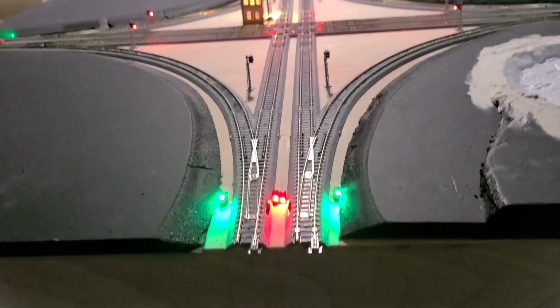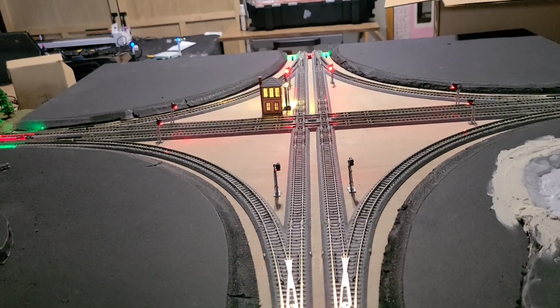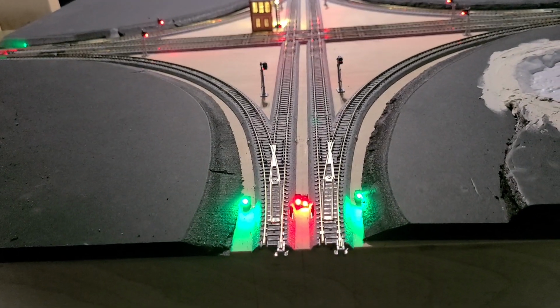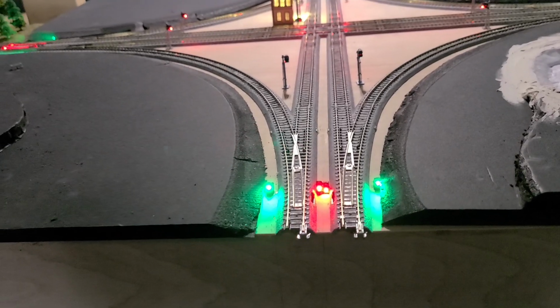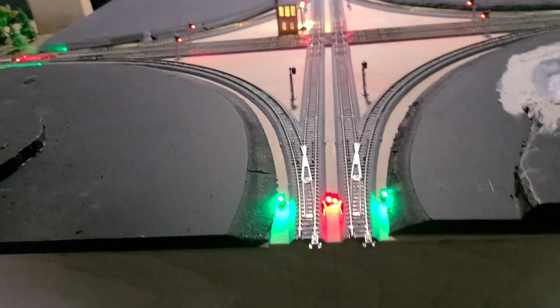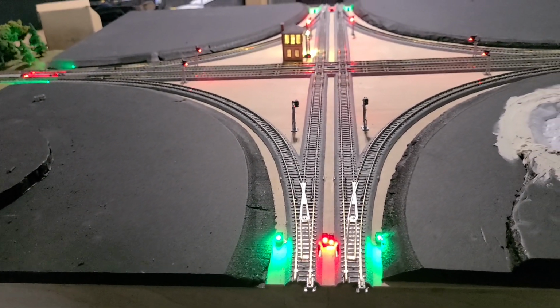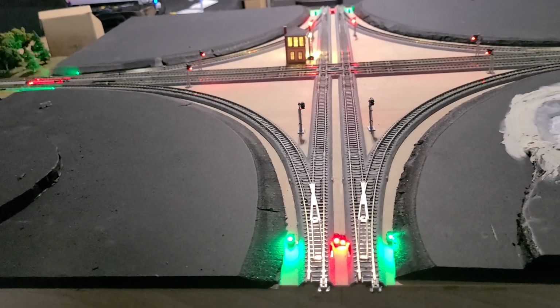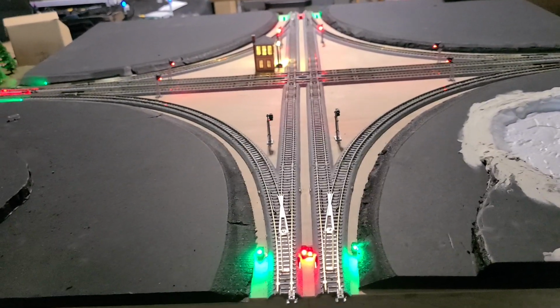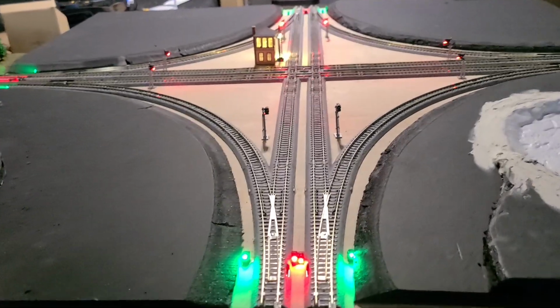Initially, at least, it looks like everything is going to go to the diverged track, and they'll be routed off the mains. So we want everything on the main when we first start.